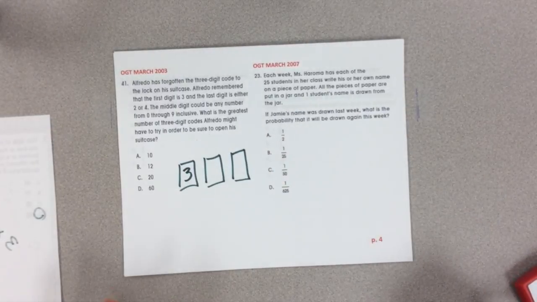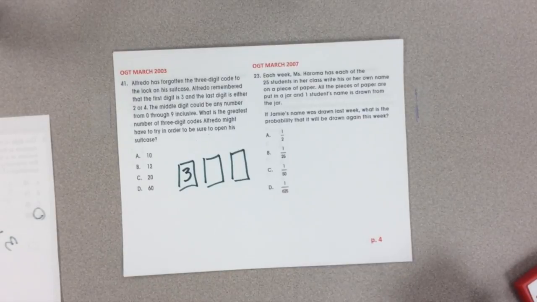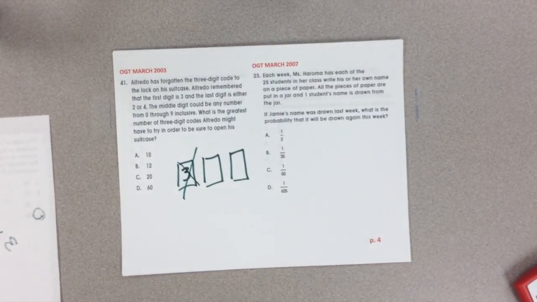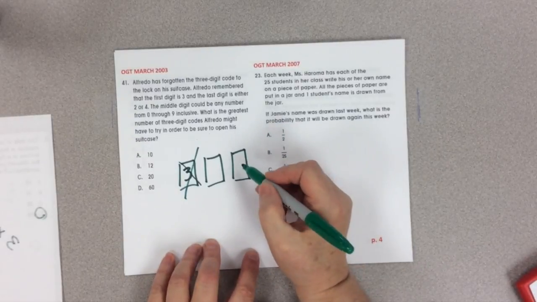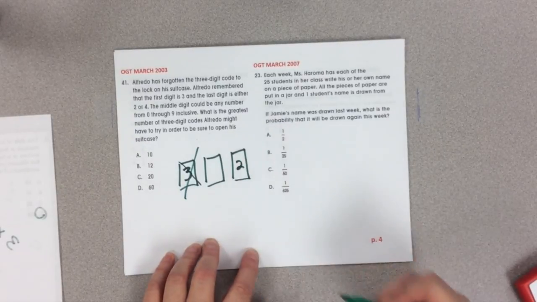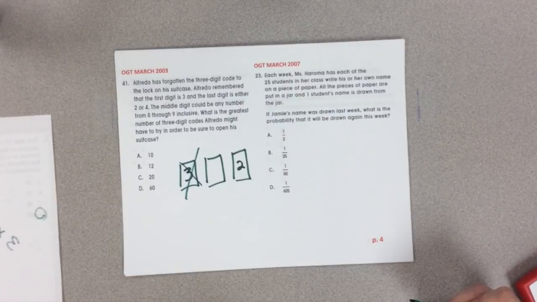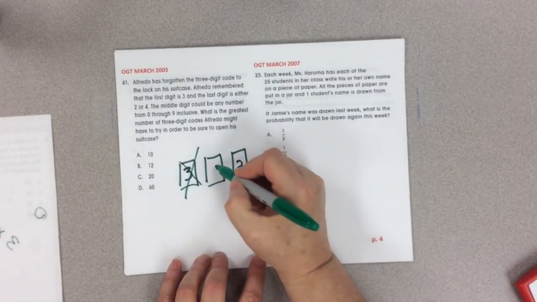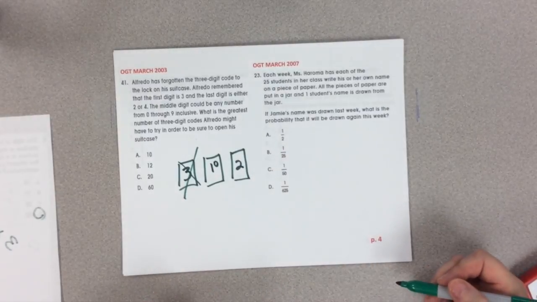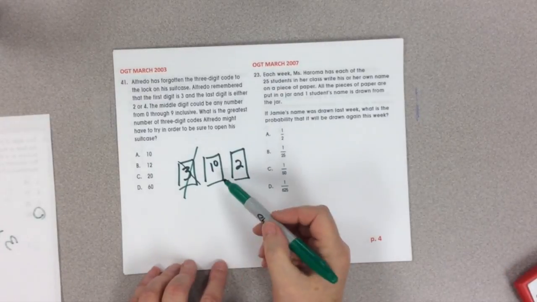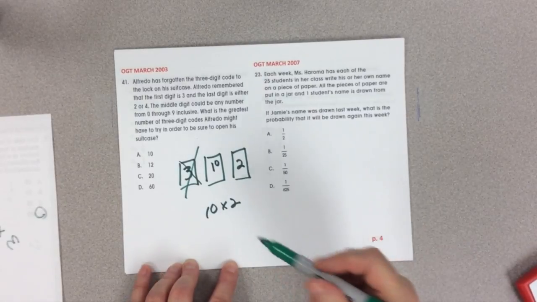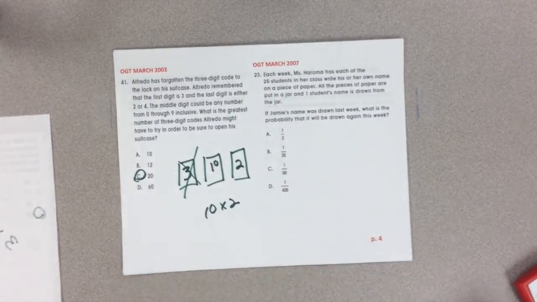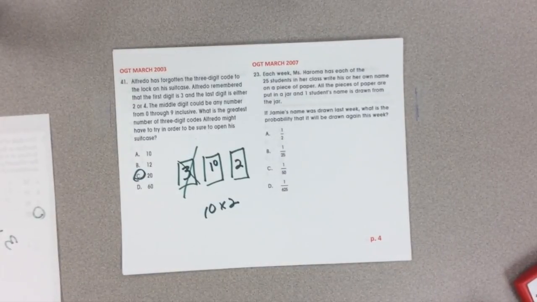So he's got a 3-digit code, and he knows the first digit is 3. So really we don't have to worry about that. He's going to use a 3. We care about the ones we don't know. It says the last digit's a 2 or 4. So that's 2 choices. The middle digit is anything 0 through 9. Now be careful. 0 through 9 is 10 numbers. You got 1 to 9 plus the 0. So he's got to try 10 times 2 possibilities, which is 20. So he's got to go through 20 different ones, and then he's guaranteed to find his.